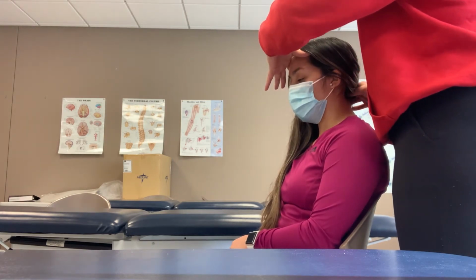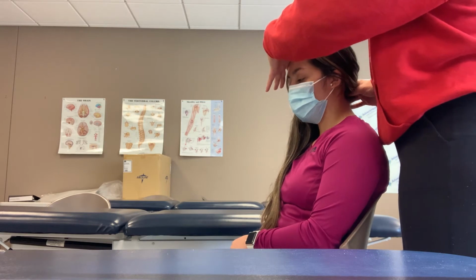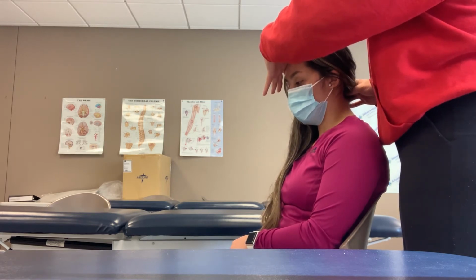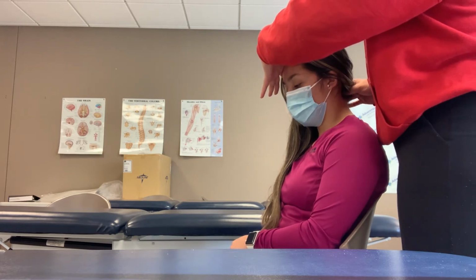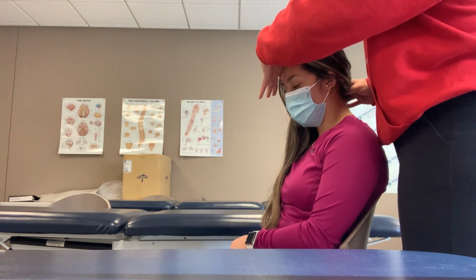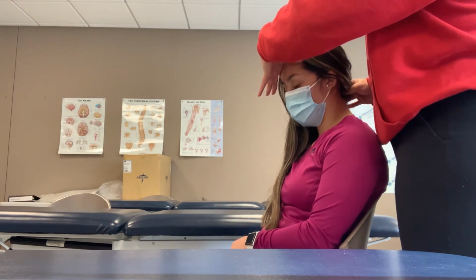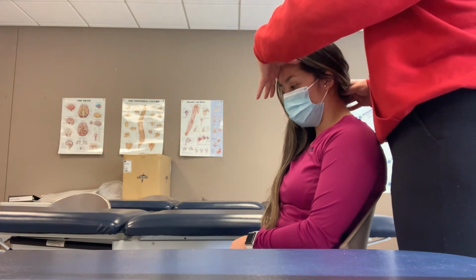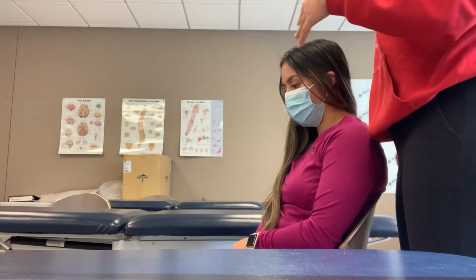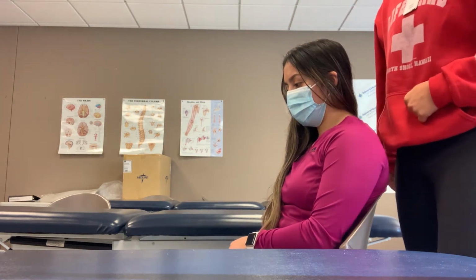Now I'm going to have my patient actually start to tilt her chin down and look down. What I'm looking for is kind of like a clunk, and that may be a relocation of the dens. We're looking for a reproduction of symptoms, or any nystagmus or dizziness or things like that while she's performing that downward motion and while I'm providing that posterior force.